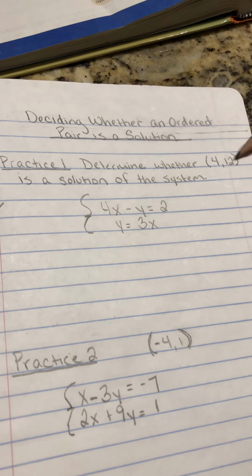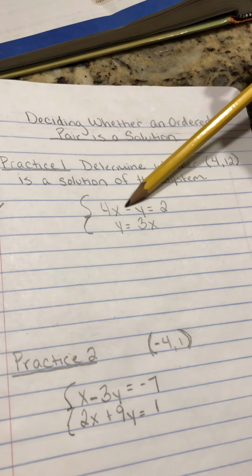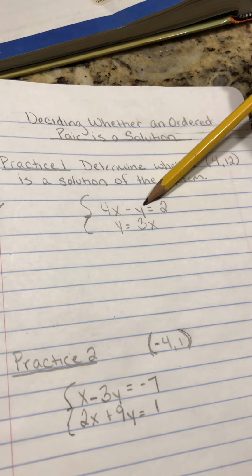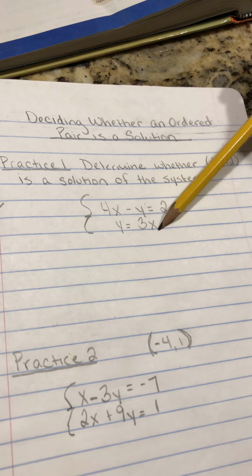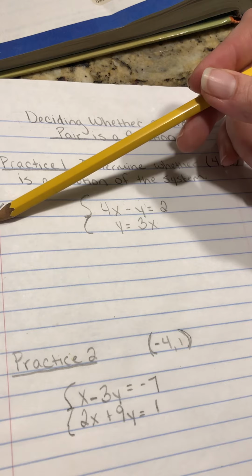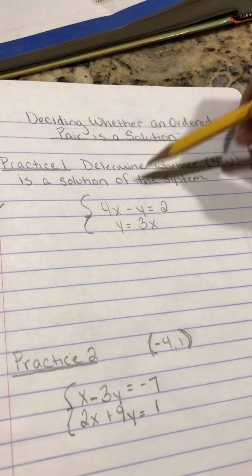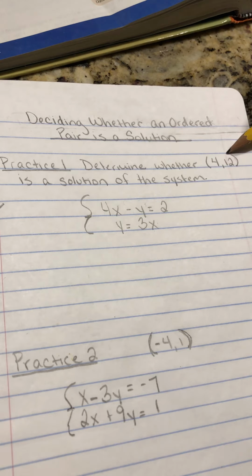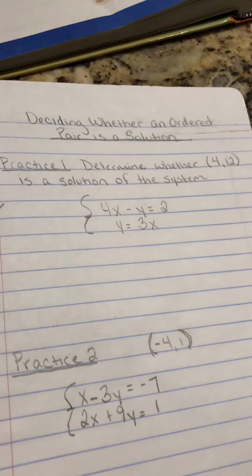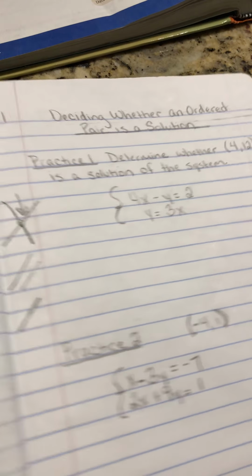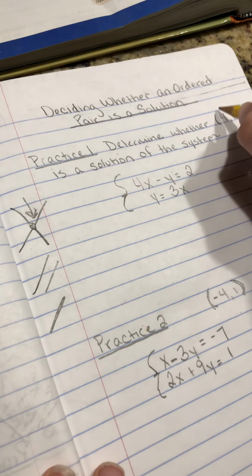Sometimes they're going to give you an ordered pair, and they're going to give you 2 linear equations. Again, these are just 2 lines that are going to intercept probably at some point, unless they're parallel or the same line. We need to determine whether this ordered pair is where they meet. And in order to do that, it's very simple.